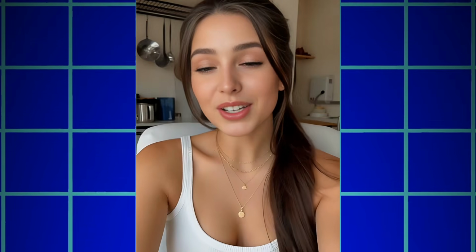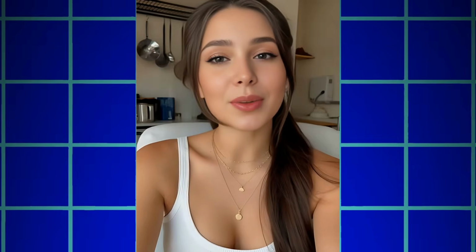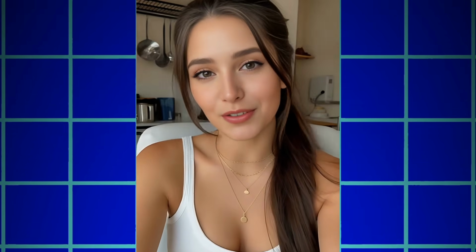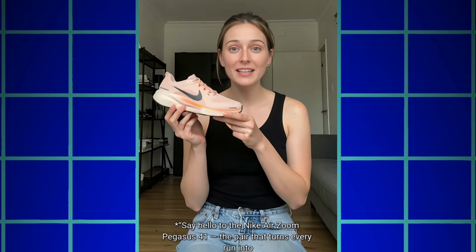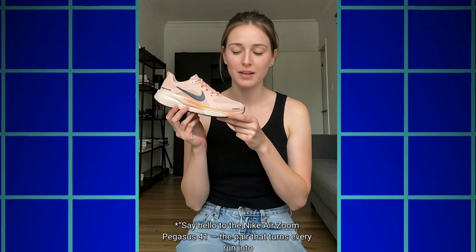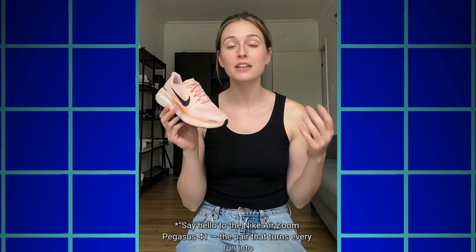Morning. Every day feels like a tiny reset button. I don't always wake up motivated, but I wake up grateful. Say hello to the Nike Air Zoom Pegasus 41, the pair that turns every run into something.